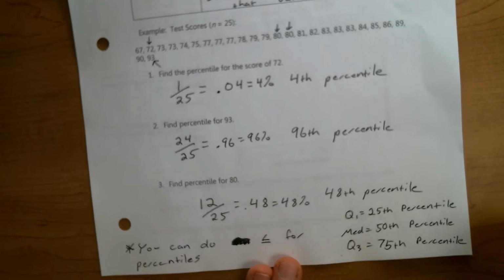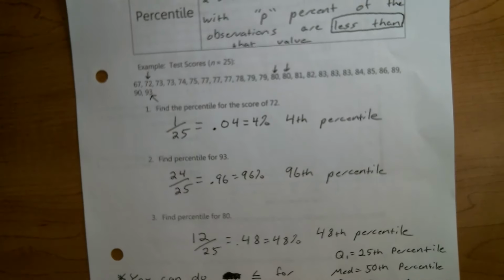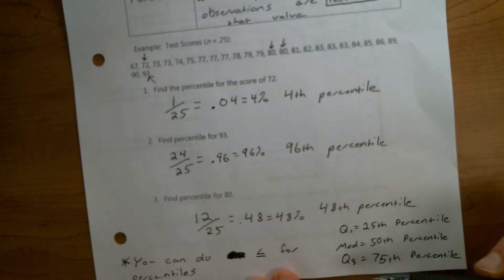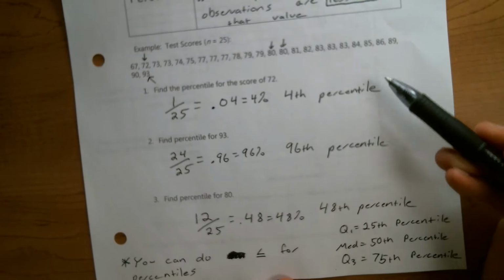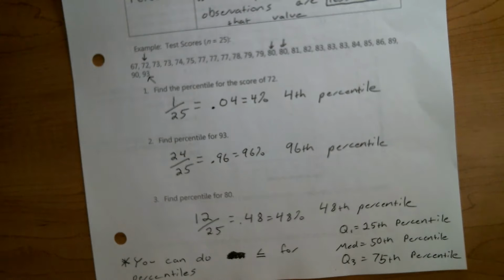Now we're just extending it out to any value in our distribution, all right? We can use this to figure out where we are in the distribution. And we've been doing that already with Q1, median, and Q3. And now we're just extending it so that we can see exactly where any observation falls inside of a distribution. All right, so let's go to a way to visually represent these.